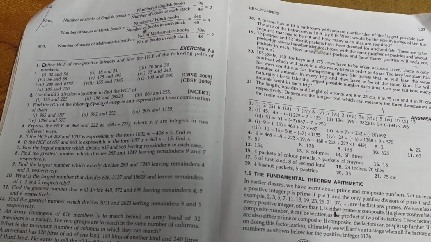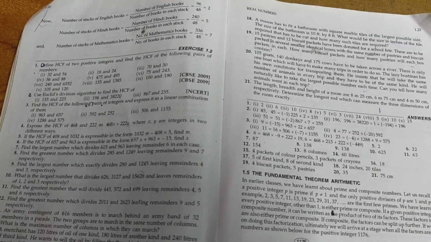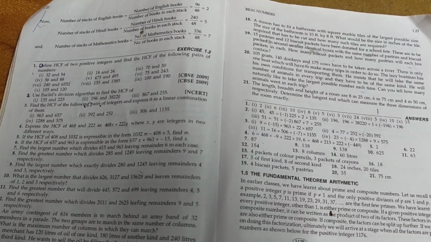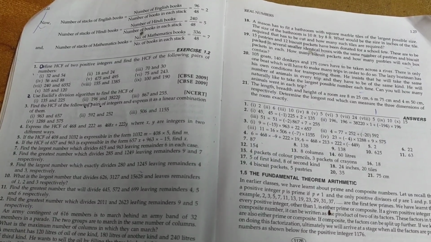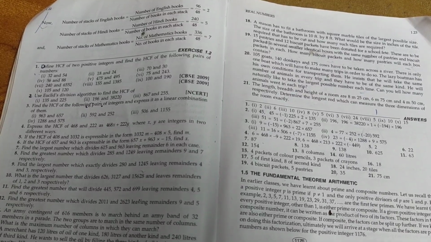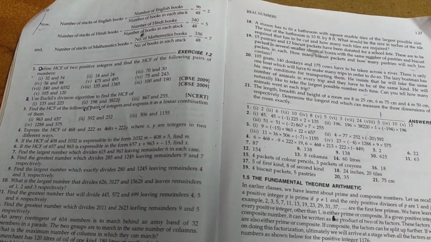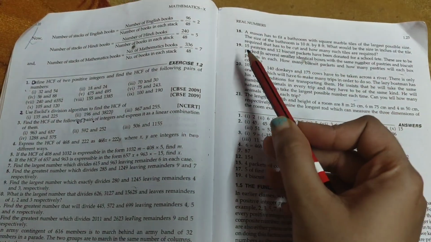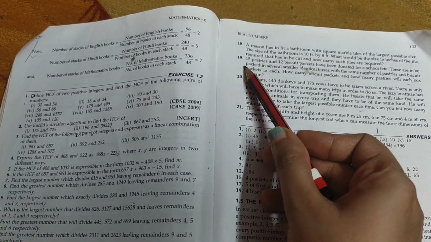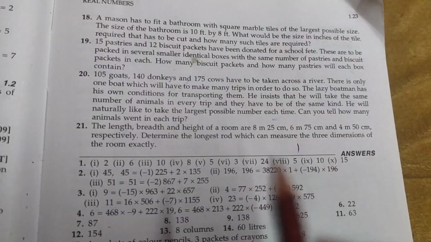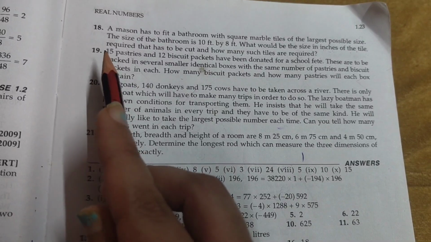In today's video, we will continue with exercise 1.2. We are going to do the rest of the three sums which we had left over. In our previous video, we have done till question number 18. Now let's turn to question number 19. So let's read the question.